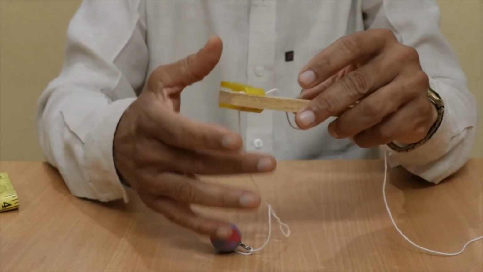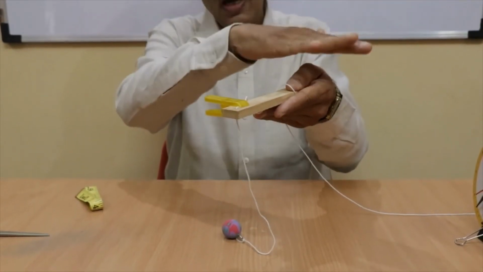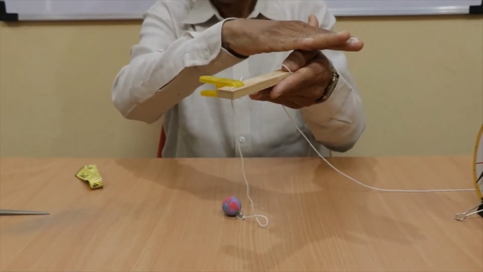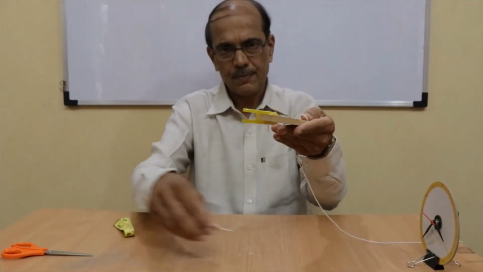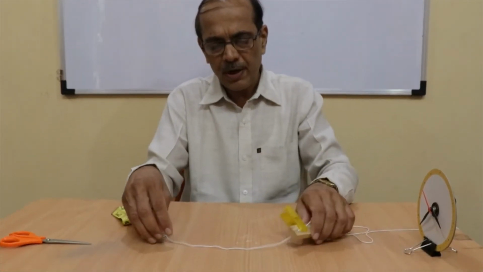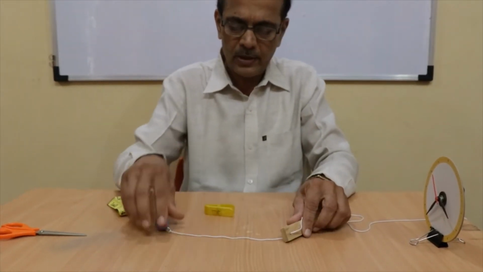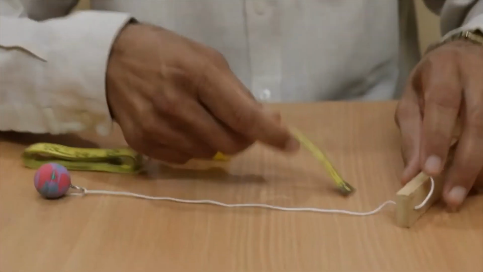Then what will we do? We will place this batten on some support or some platform, put some big book on this, so this does not move, and then we'll swing it. That's the procedure which we will follow. But prior to that, I must first make sure that I measure 25 centimeters for the length of it.